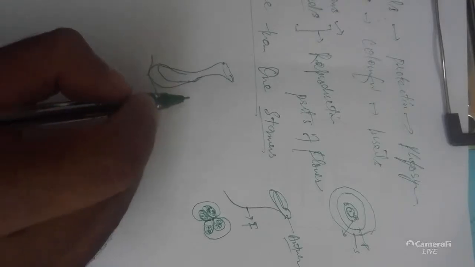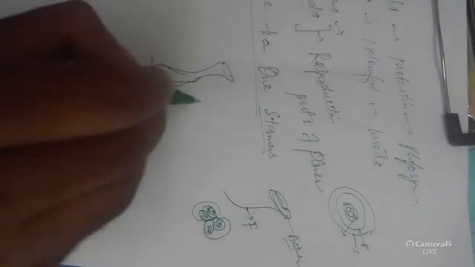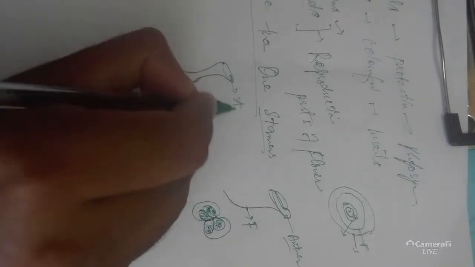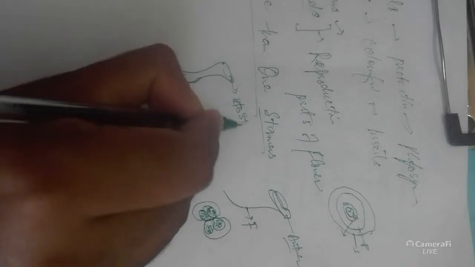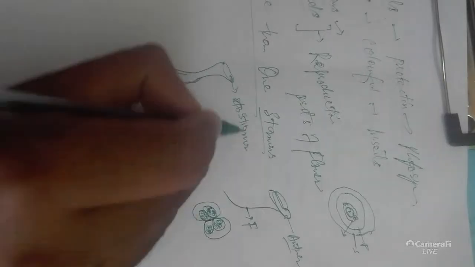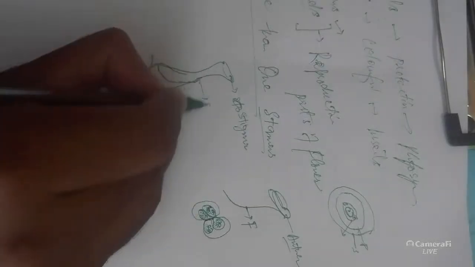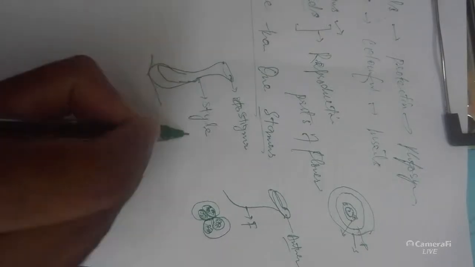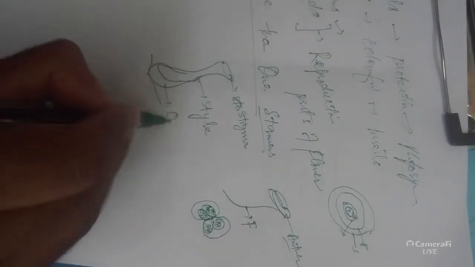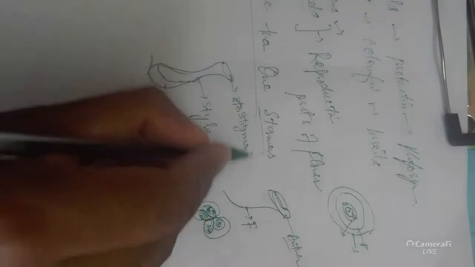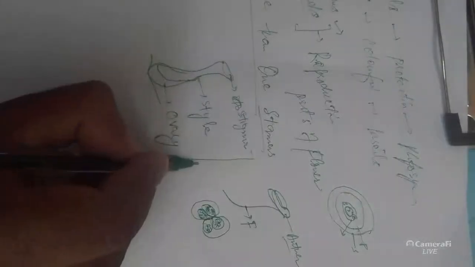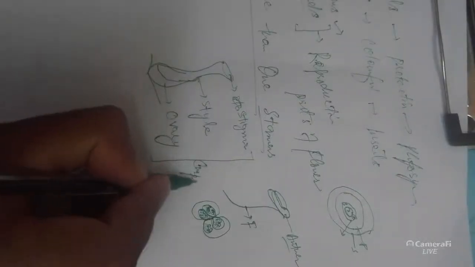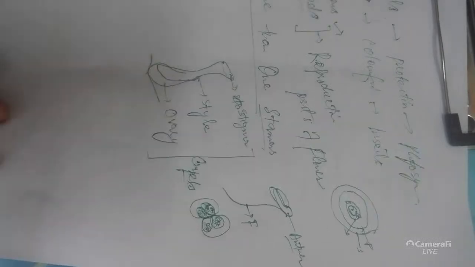It is made up of three parts: the stigma, the style, and the ovary. These three together form the female part of the flower, called the carpel.